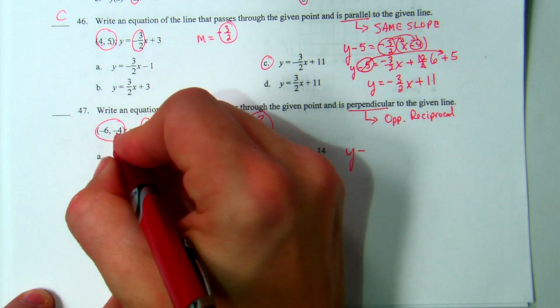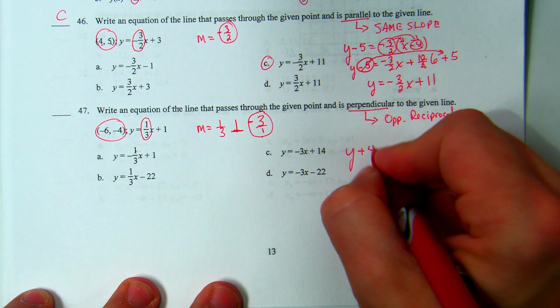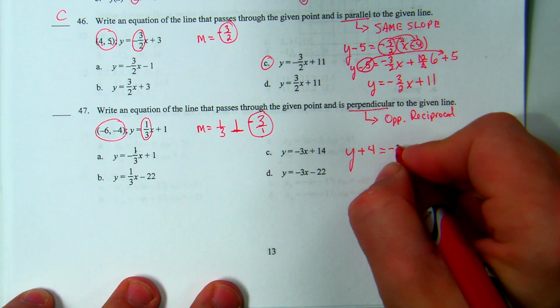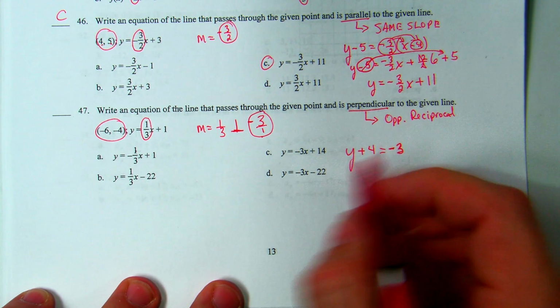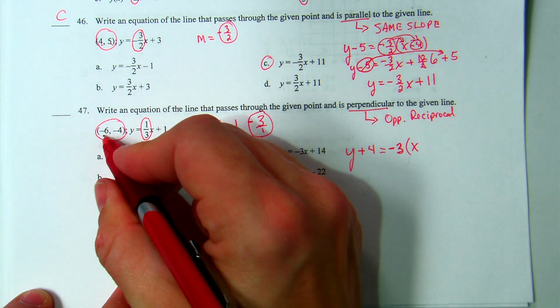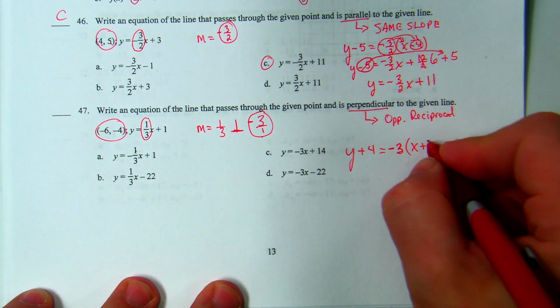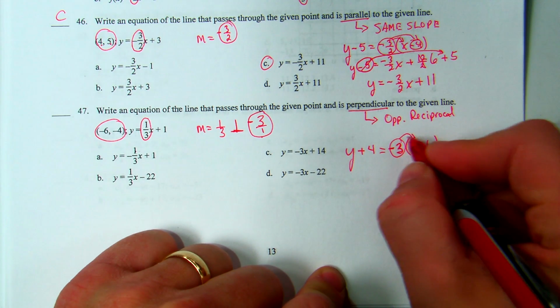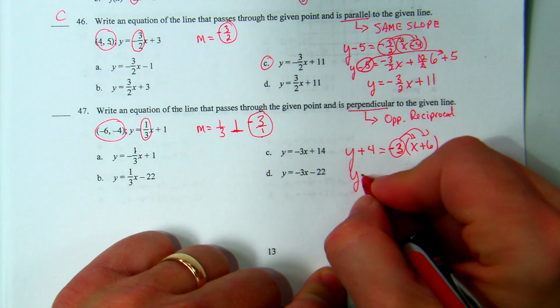So y minus the y value means I'm going to add 4 equals negative 3. I'm going to leave it as a negative 3. It's negative 3 over 1, same thing, times x minus a negative 6 or plus 6. I'm going to distribute my negative 3.